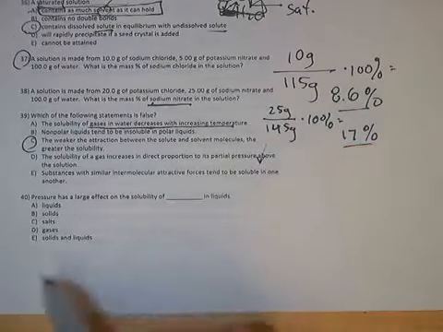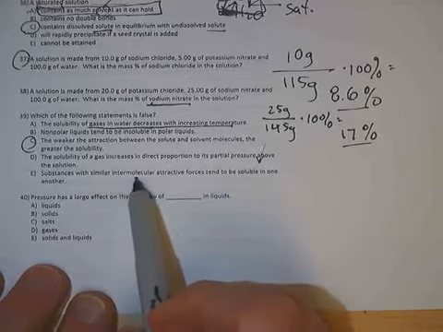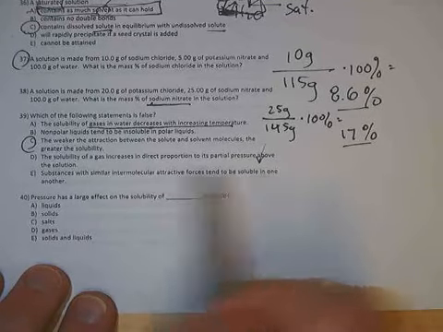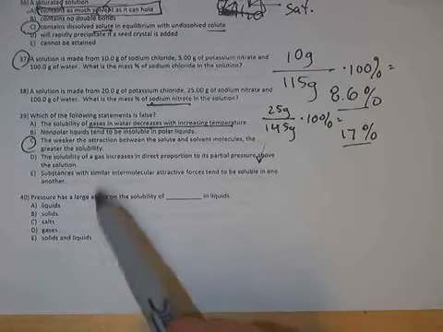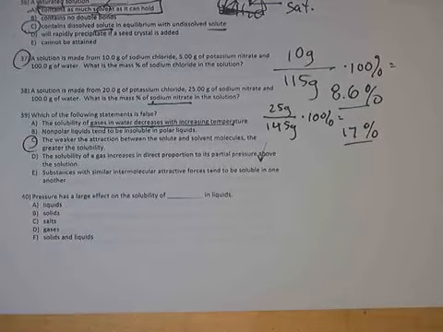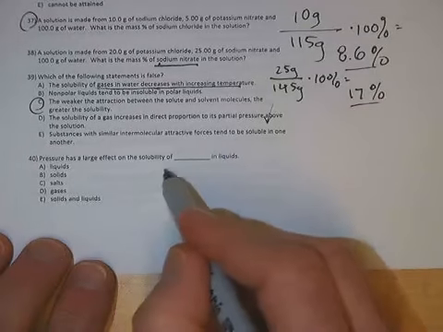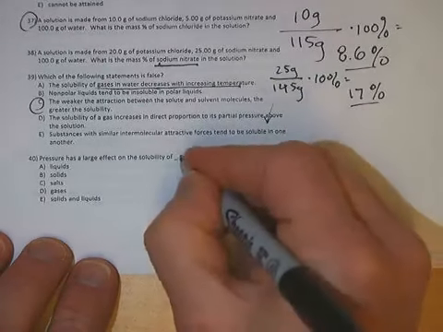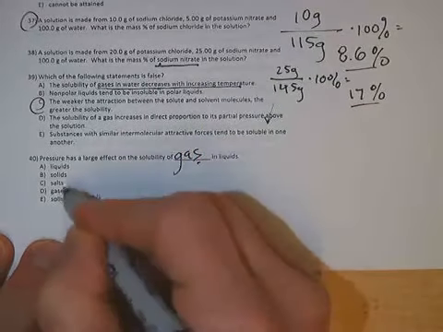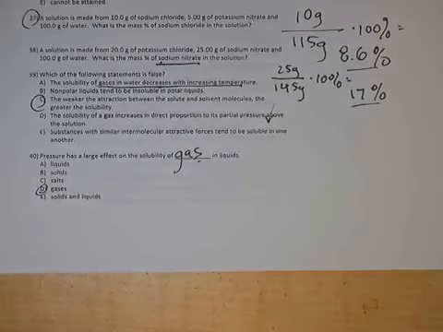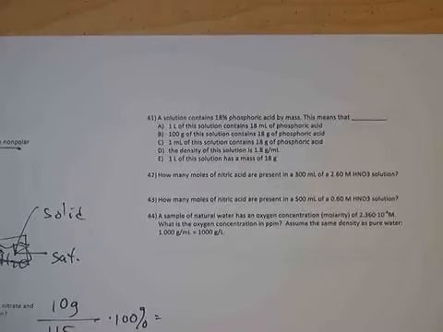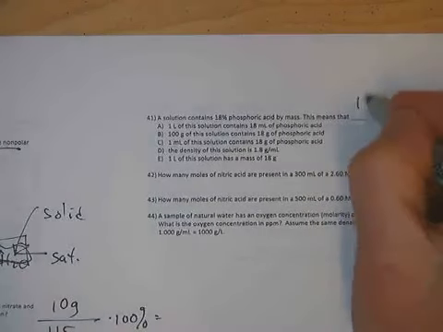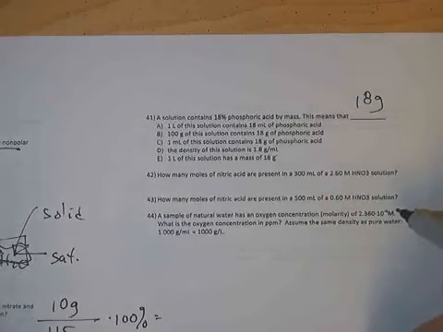Which of the following statements is false? This is true that the solubility of gases decreases with increasing temperature. That's true. Non-polar liquids tend to be insoluble in polar liquids. That's true because like dissolves like. Letter C, the weaker the attraction between the solute and solvent molecules, the greater the solubility. That's not true. It's the stronger. Oh, so that would be false. Okay, because it asks which one's false.